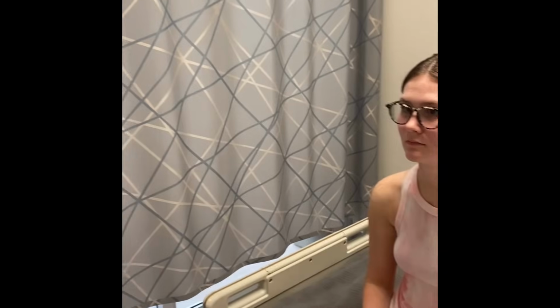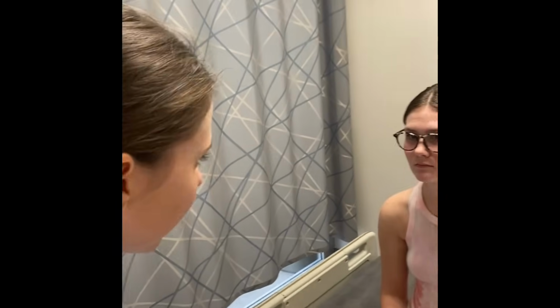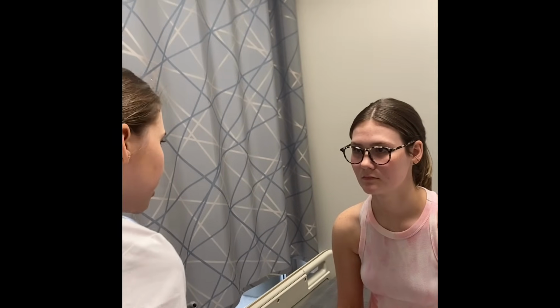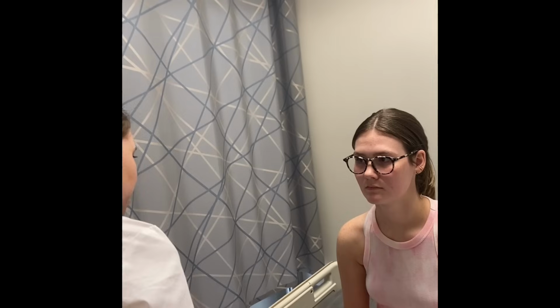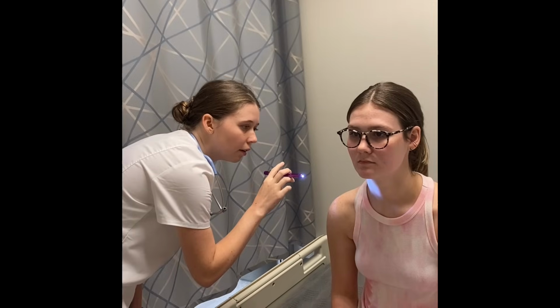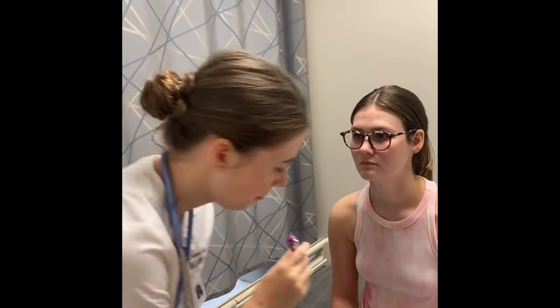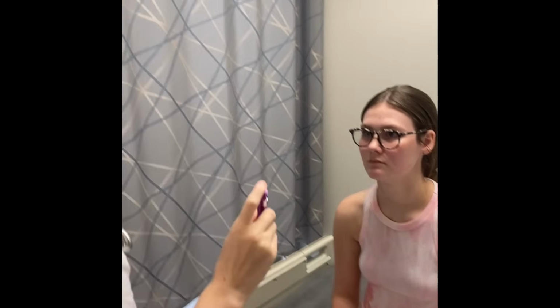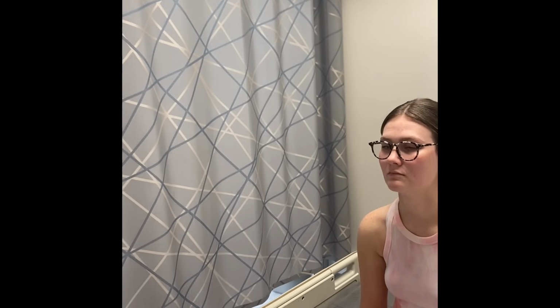Okay, so your neck is symmetrical. The skin characteristics, it has no lumps or lesions. It's appropriate skin color for her race. So now I'm going to look for any pulsations. So pulsations are present bilaterally on both sides of the neck.